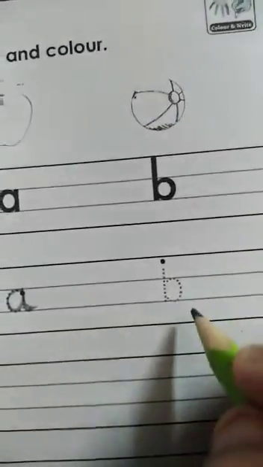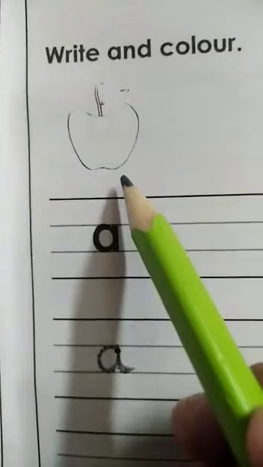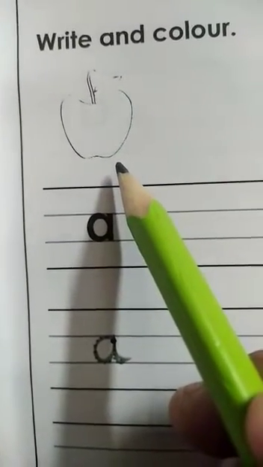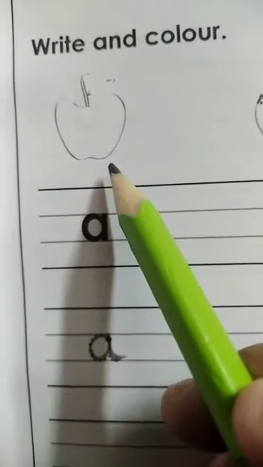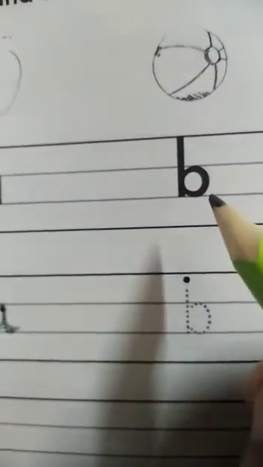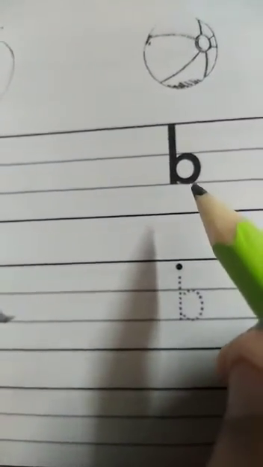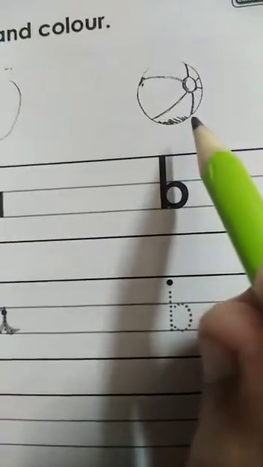Look at the first picture and tell me. What is this? This is apple. What is the beginning sound of apple? Apple. Very good. Look at the second sound. What sound is it? B. And what is the beginning sound of ball?